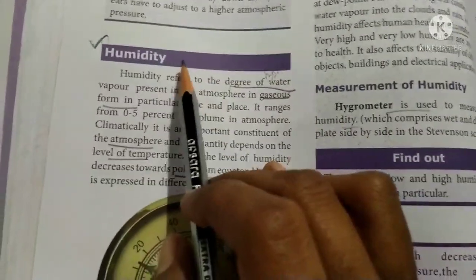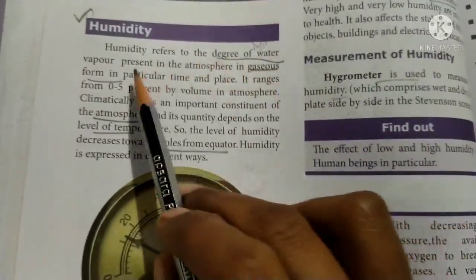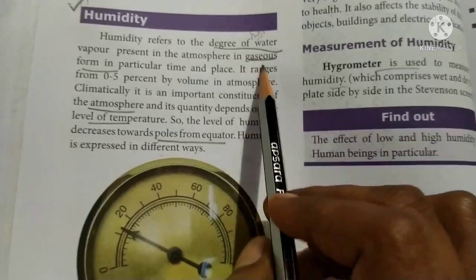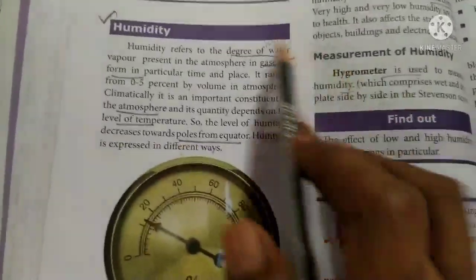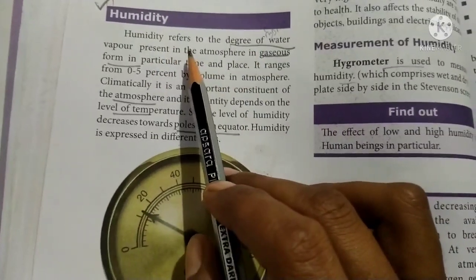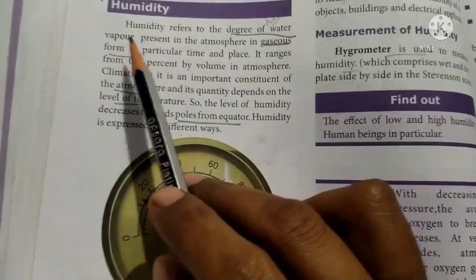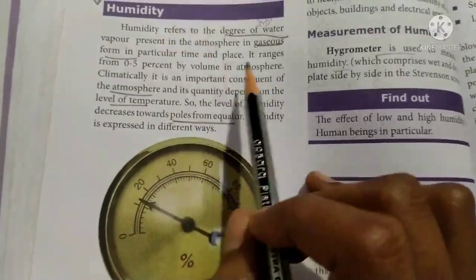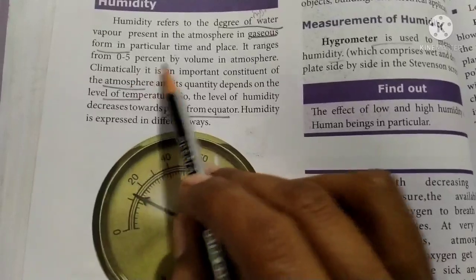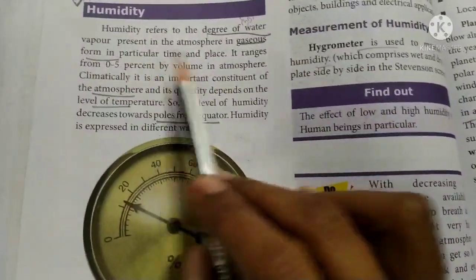So the next one is humidity. Humidity refers to the degree of water vapor present in the atmosphere in gaseous form at a particular time and place. That is called humidity. It ranges from 0 to 5% by volume in the atmosphere.